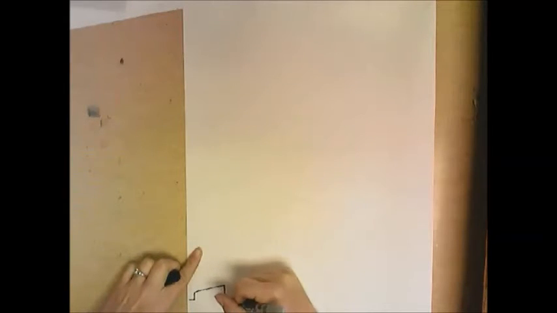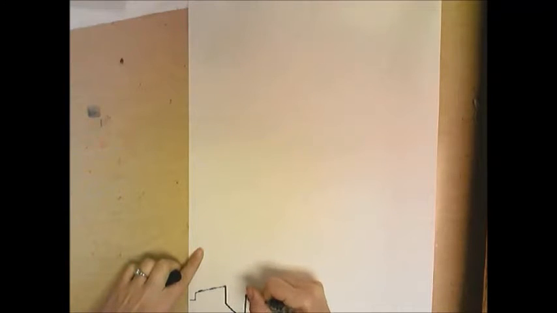So down here, this is my foreground area. And what I've done is I've made all these crazy kind of jagged lines, because in a landscape you might find some crazy types of different grass.